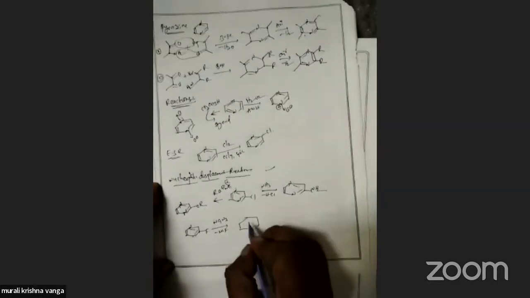When 2-fluoropyridine reacts with sodium azide, sodium fluoride is eliminated. Then the product is N negative.